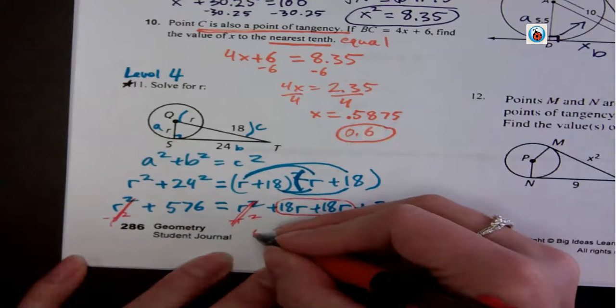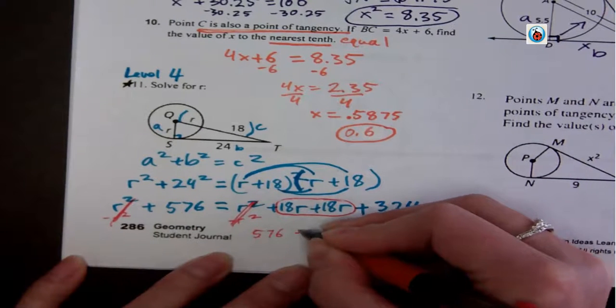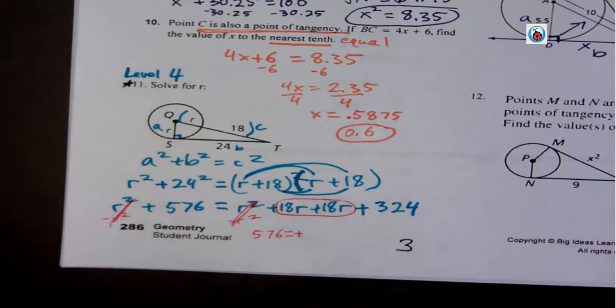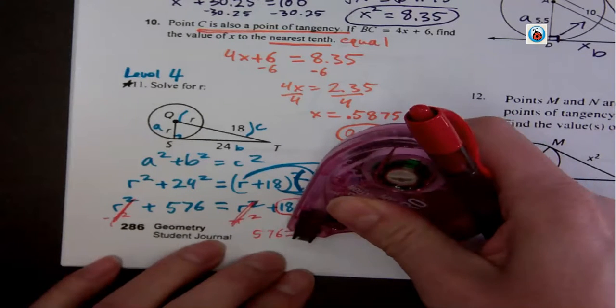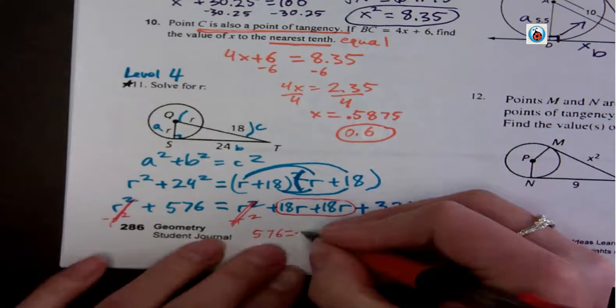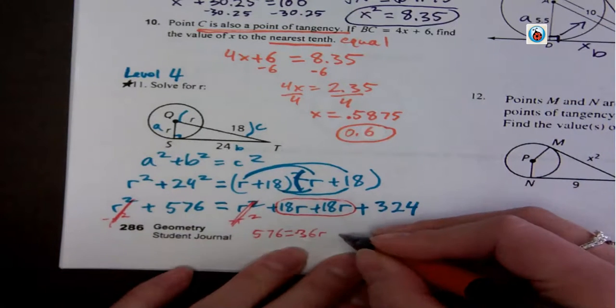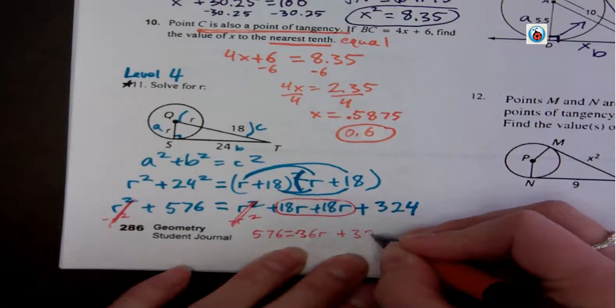So now I have 576 equals 36r when I add my 2 18s, plus 324.